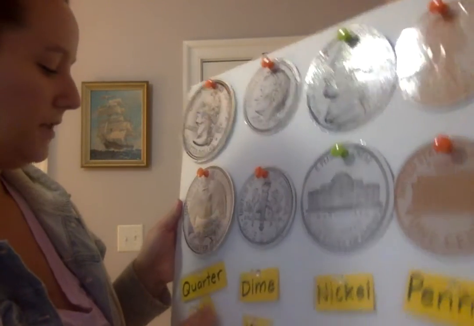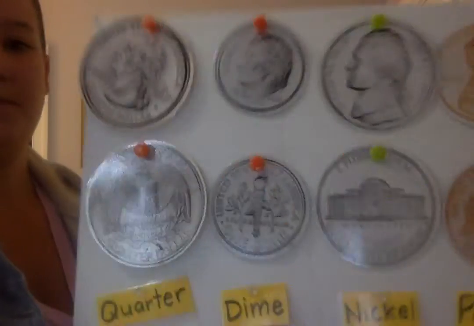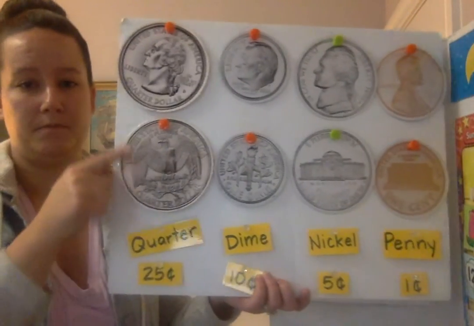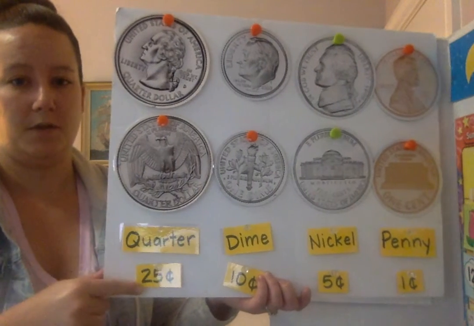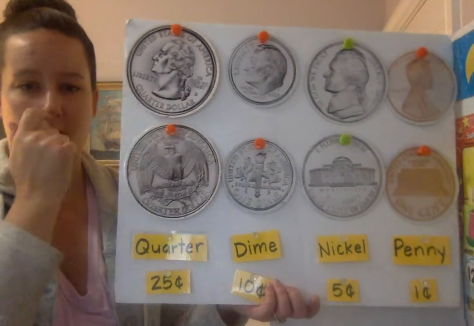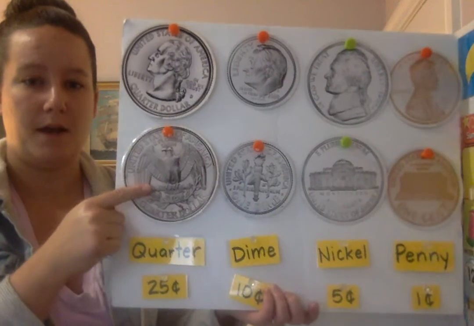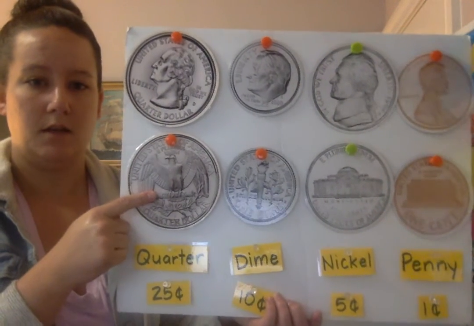So here's our money board I made just to help us stay familiar with our coins and review them. Remember, we have our quarter, worth 25 cents. Do you remember who's on the head side of the quarter? George Washington. And on the back, the tail side is a bald eagle.